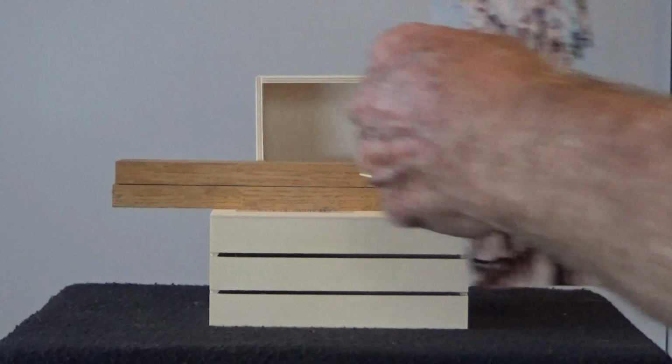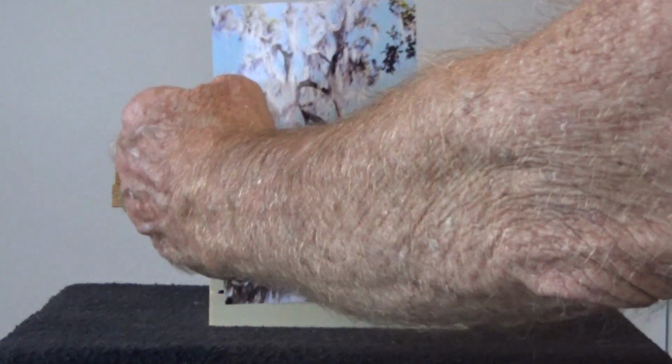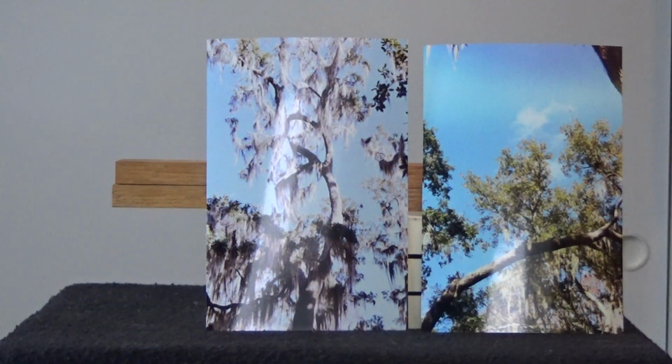All right, this is just some more of the trees. This is the contacts. And this is the Nikon. Both side by side like that. And yeah, that worked. Pretty good there. Looking up and looking up in a different direction.